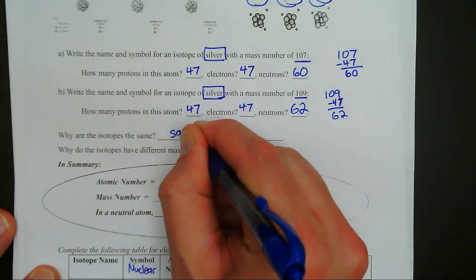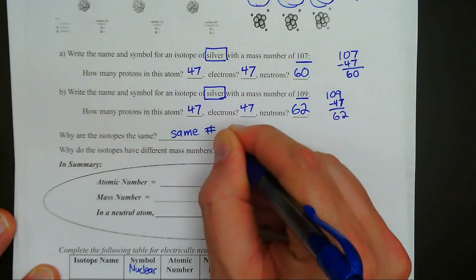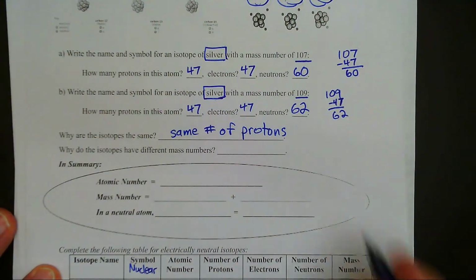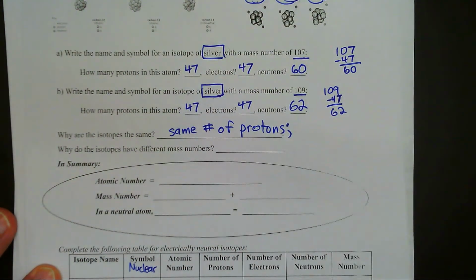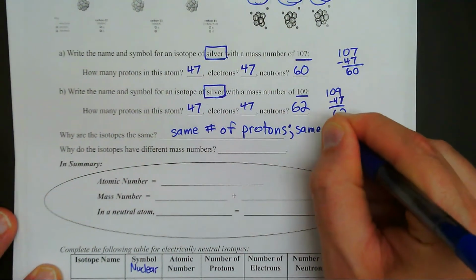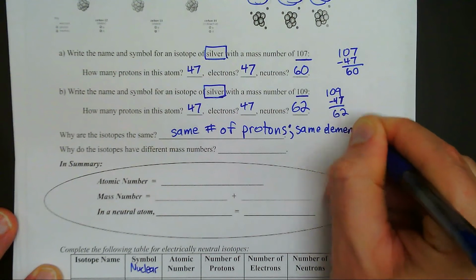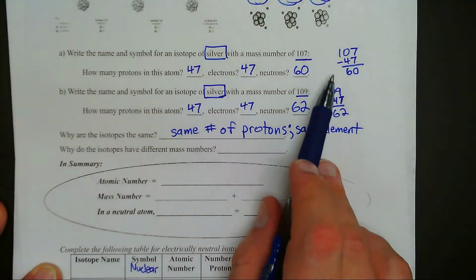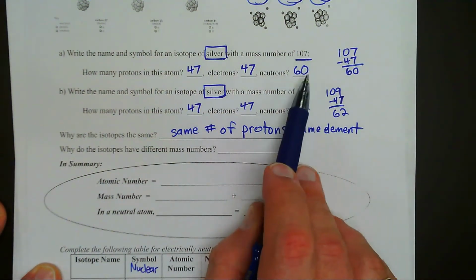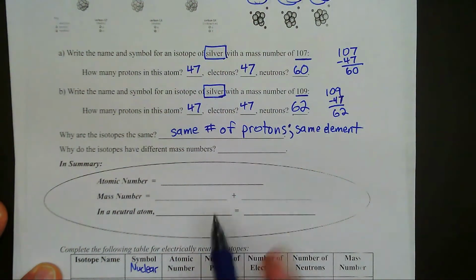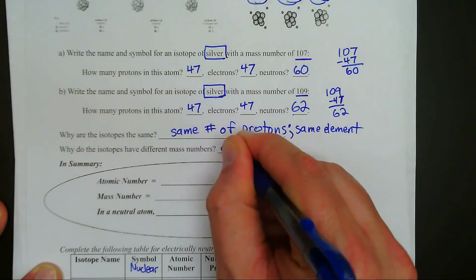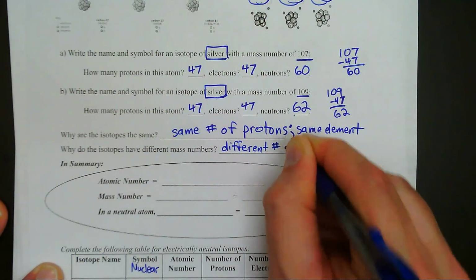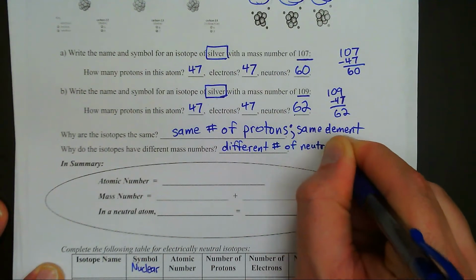So why are isotopes the same? Because they have the same number of protons, okay, which means that it's the same element. So, why do isotopes have different mass numbers? What made these mass numbers different? Boom, you can see it right there. Because they have a different number of neutrons.